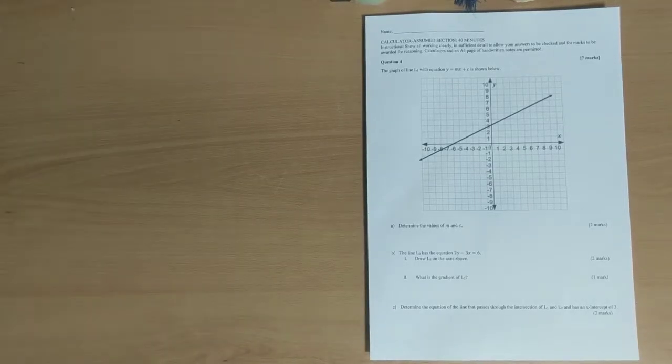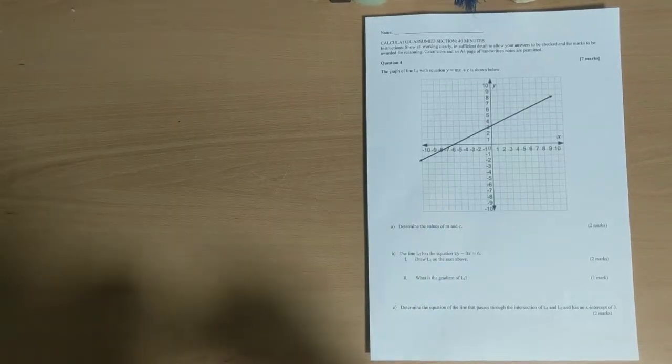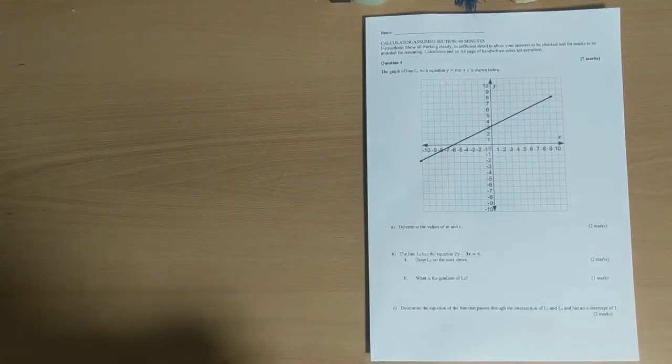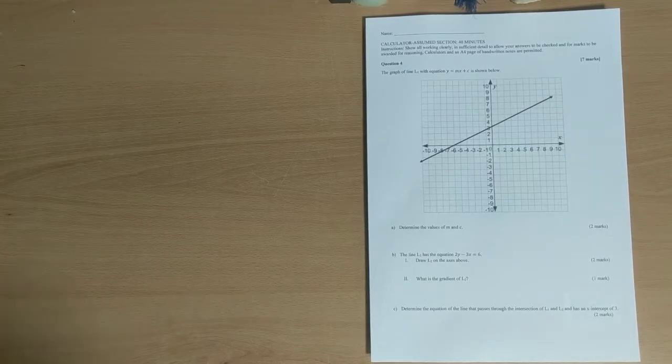Okay, let's do the second part of this practice test, the calculator assumed section. Question 4. The graph of line L1 with equation y equals mx plus c is shown below. Determine the values of m and c. So m is the gradient, c is the y-intercept.